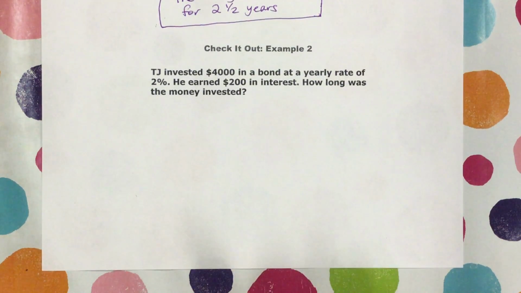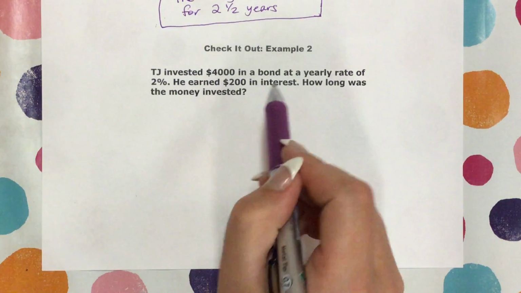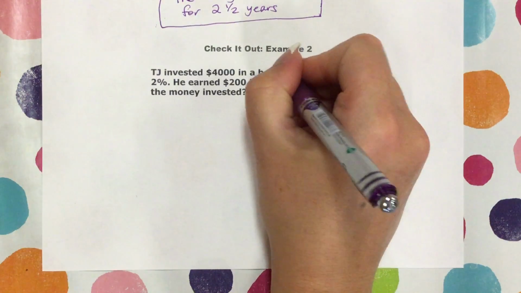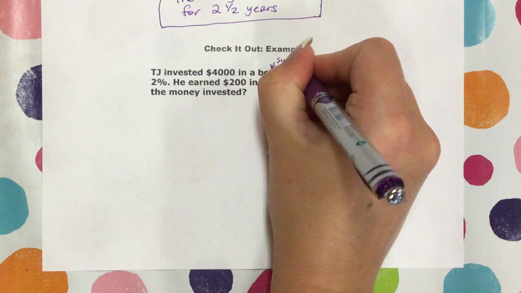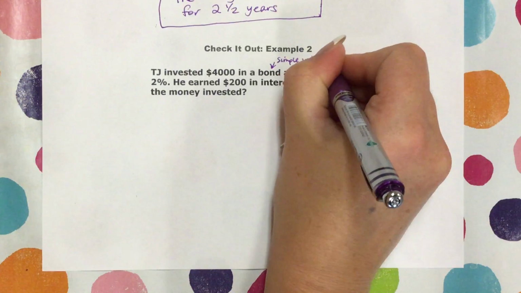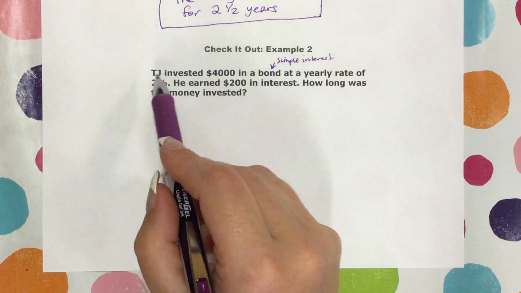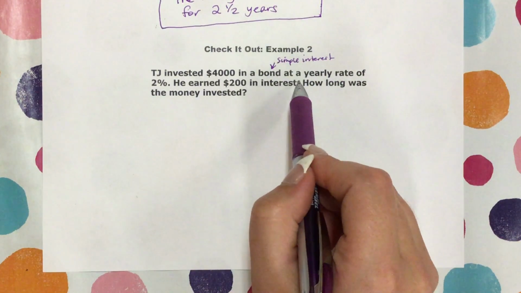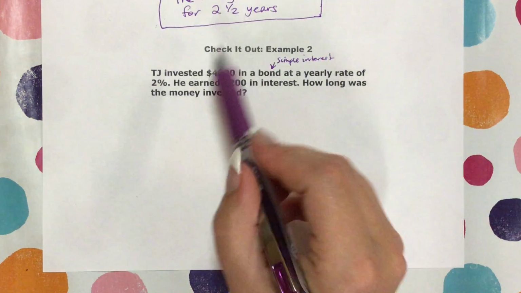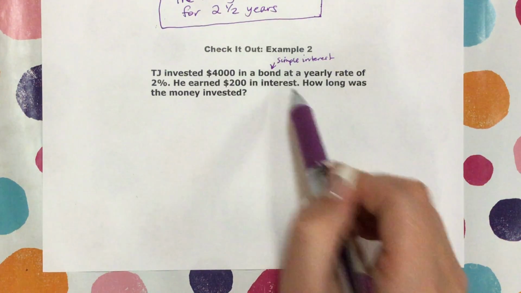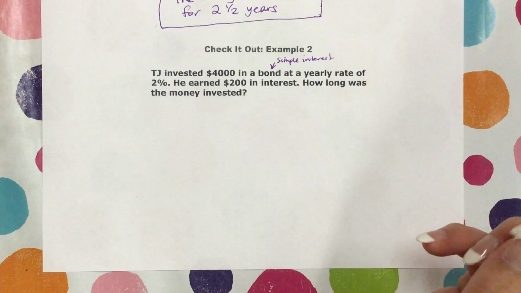All right, we're back with check it out example 2. Let's see how you did. TJ invested $4,000 in a bond. Well, when it says bond, I know that we're using simple interest. So that means we can use the simple interest formula. TJ invested $4,000 in a bond at a yearly rate of 2%. He earned $200 in interest. How long was the money invested?